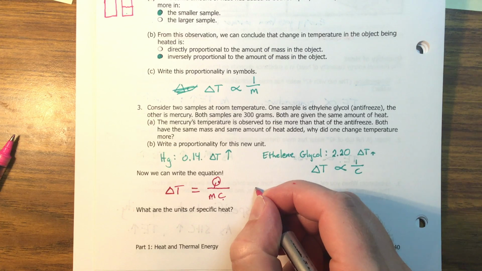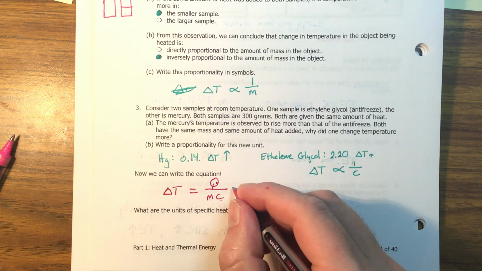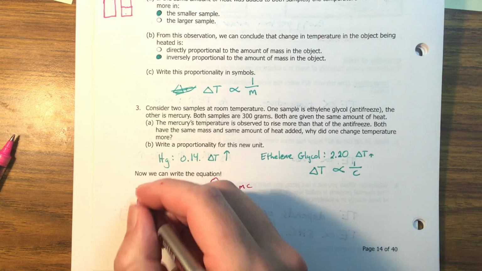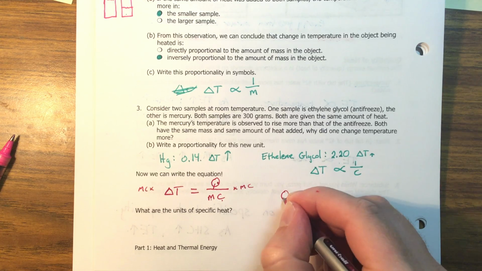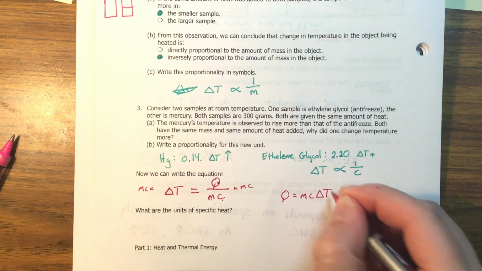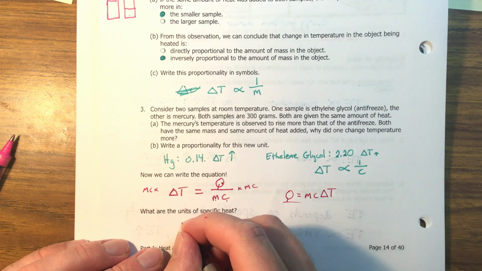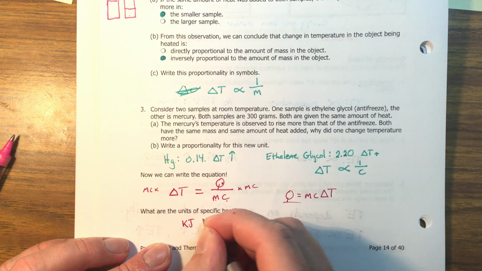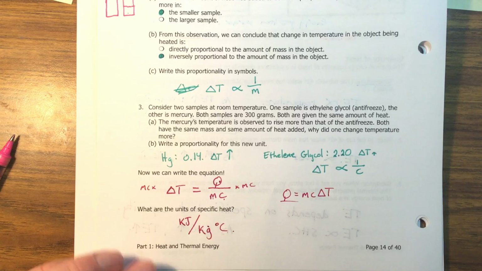We generally write this formula this way. We take our M and C and we multiply both sides by M and C. And we write it as Q is equal to MC delta T, like that. Now, what are the units of specific heat? Our units on our chart are kilojoules per kilogram degrees Celsius.